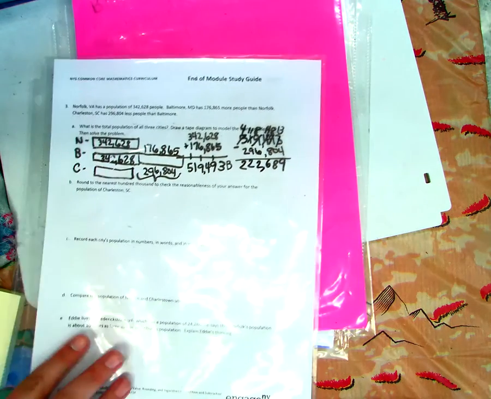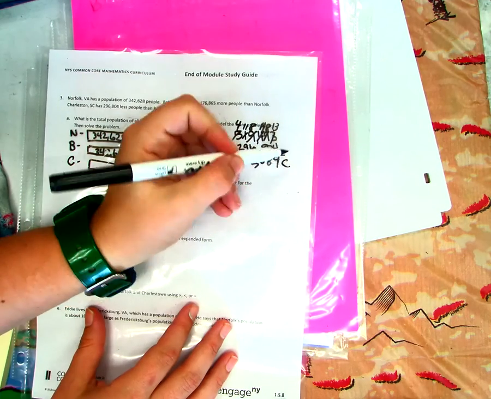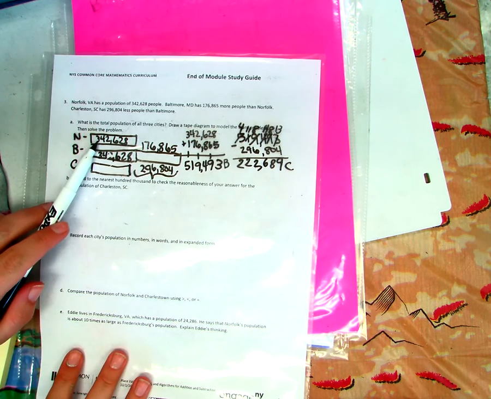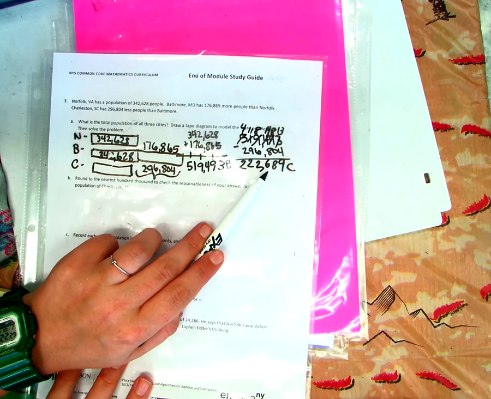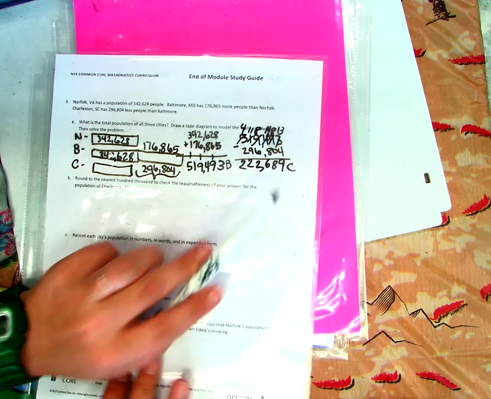That means Charleston's population is 222,689. I'm going to label that with a C just to keep myself straight. Now it says, what is the total population of all 3 cities? So I'm going to have to take this number, Baltimore, Charleston, and add them all together to find the total population of all 3 cities together.